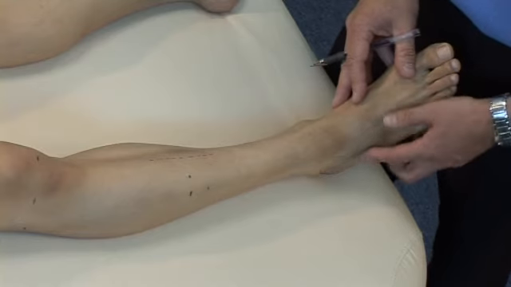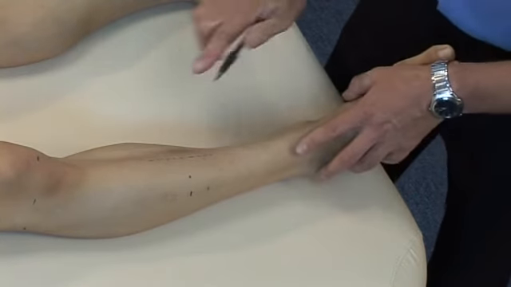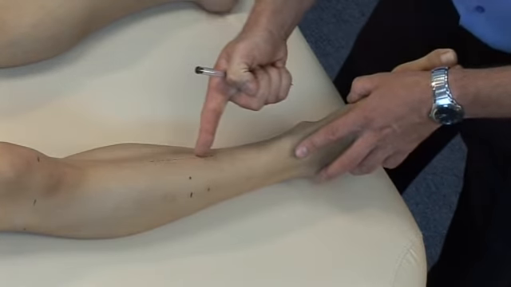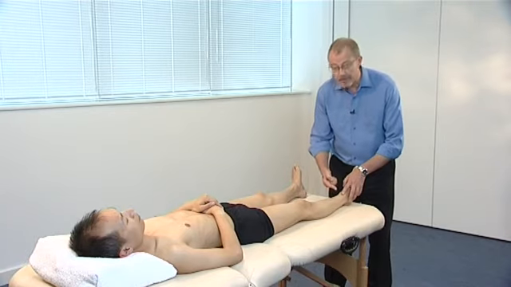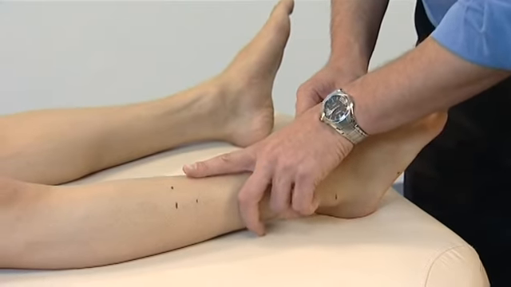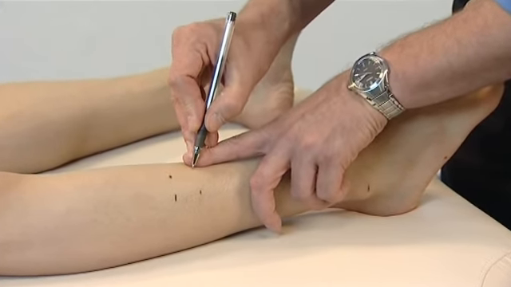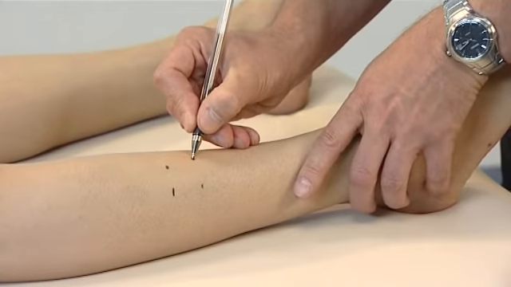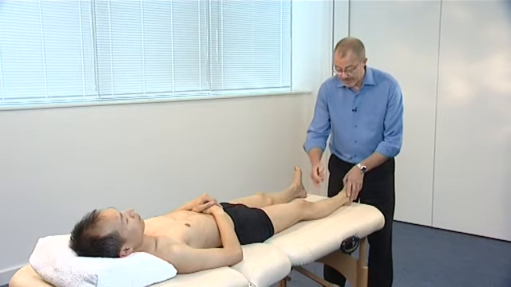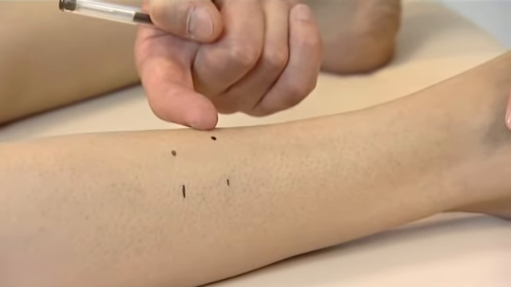Stomach 39 is located 7 sun superior to the prominence of the lateral malleolus, 1 finger breadth lateral to the anterior crest of the tibia. Remember to use the width of the body's finger, not your own. This point therefore lies inferior and anterior to stomach 40.